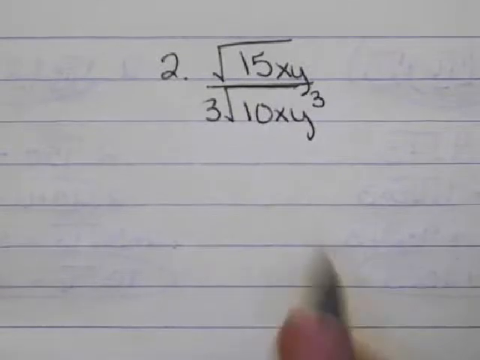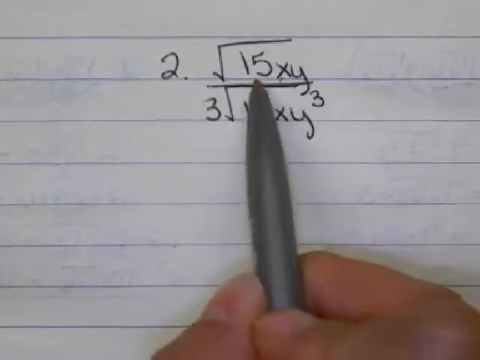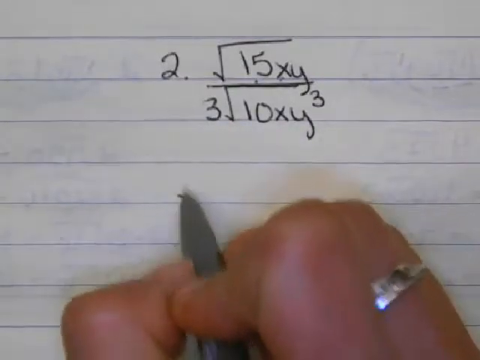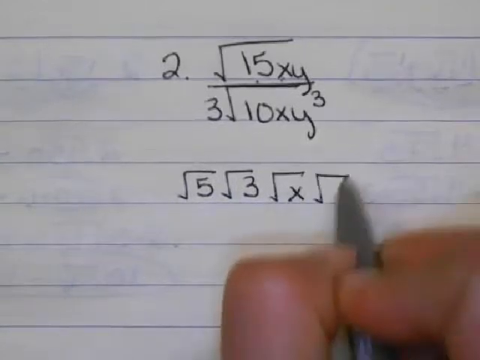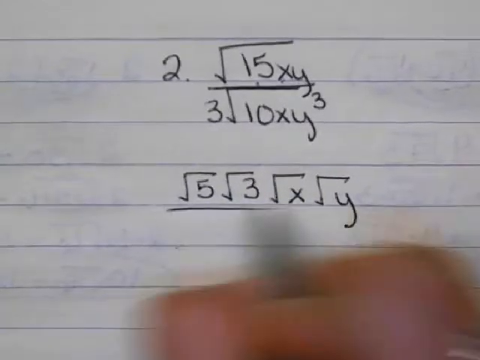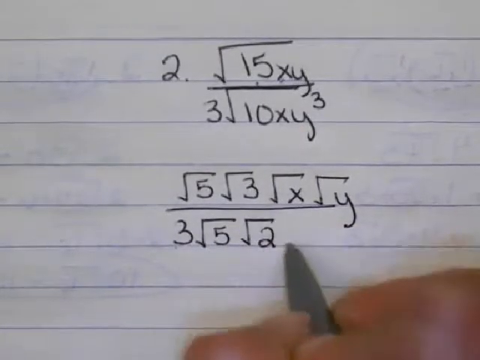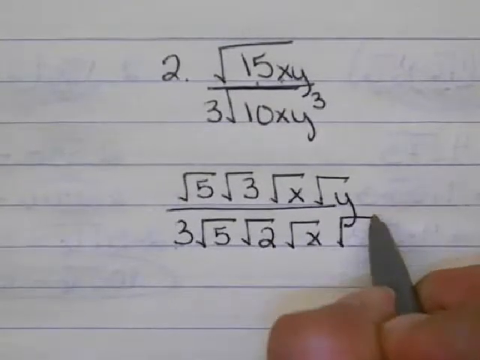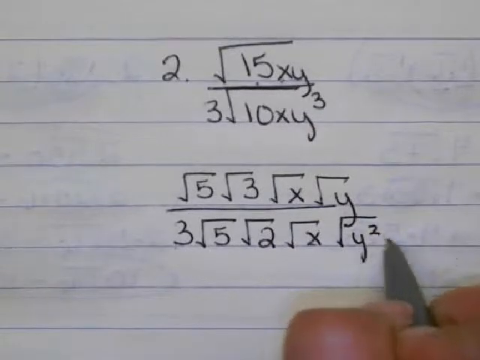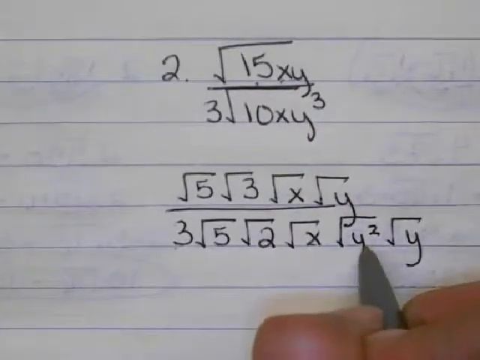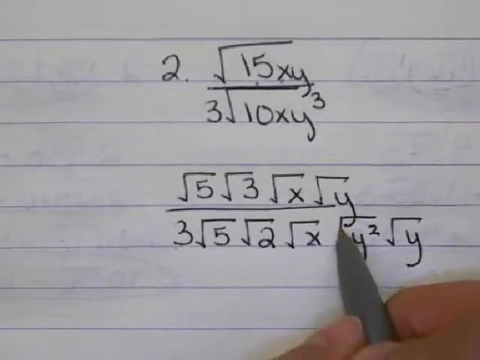Number 2 here. Little different because we have variables in here now, but you do the same thing. I'm going to break up this 15 into a 5 and a 3. The x will go by itself and the y will go by itself. Over 3 times 10 can be a 5 and a 2. And then I have the x here. And then the y's, since I have more than one y, I'm going to break that into y squared and a y.